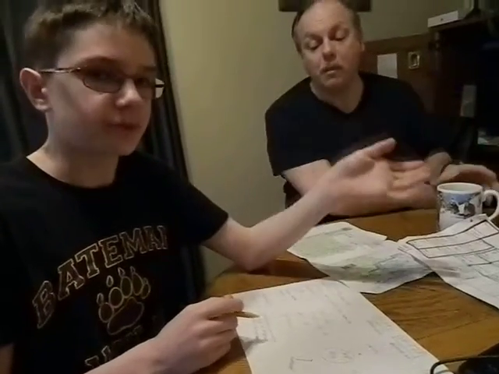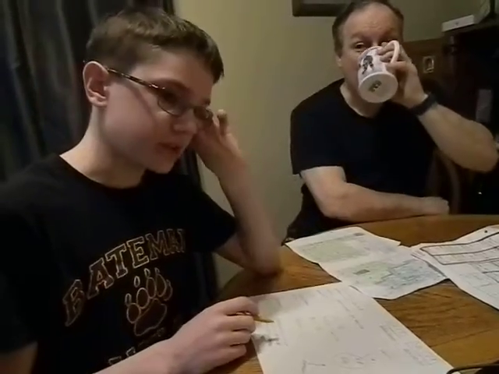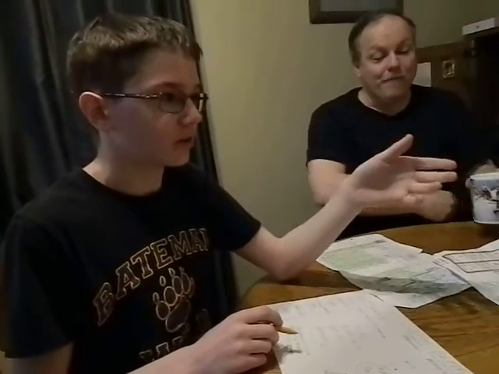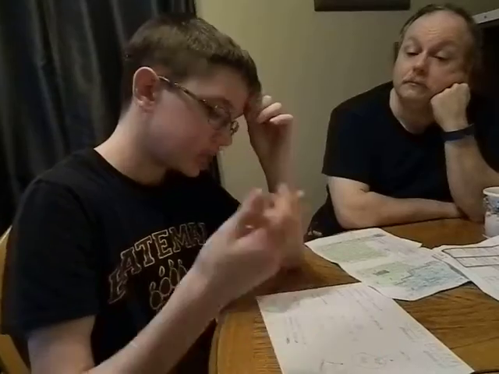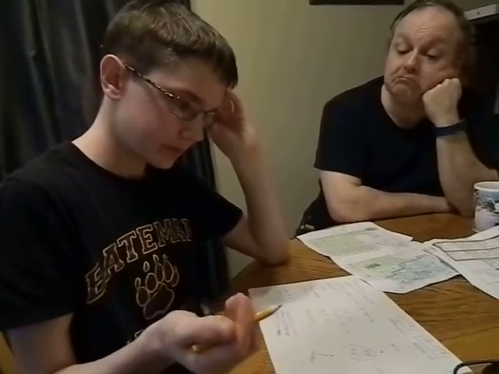Think of it as magnets. You put the south side onto the north side, they go together. But if you do south side to south side, they will go away from each other. That's how the electrons work.